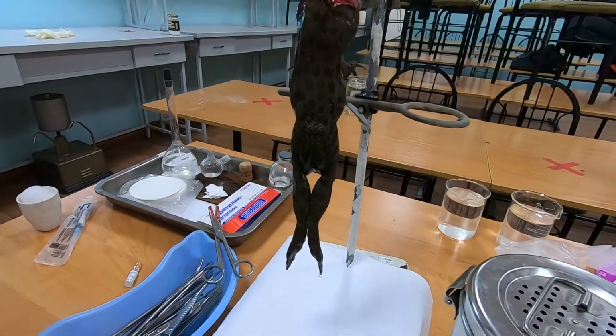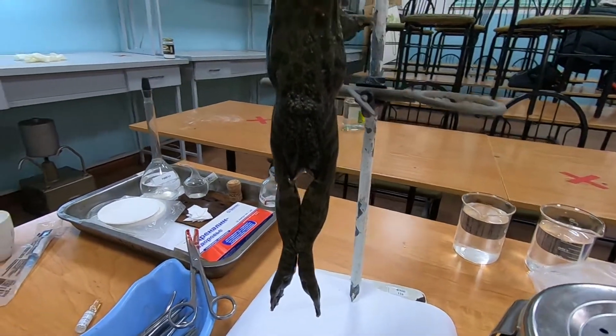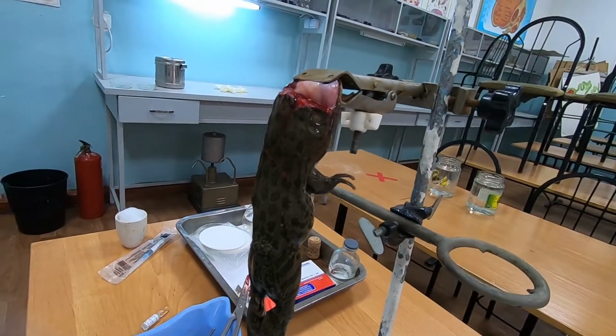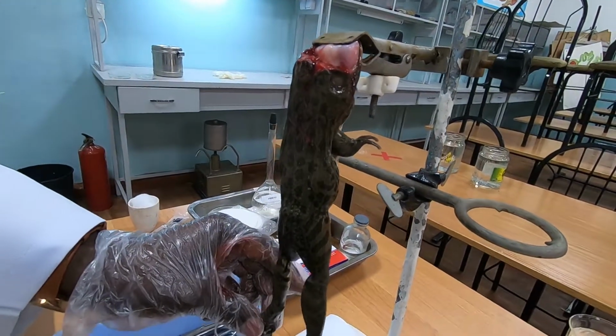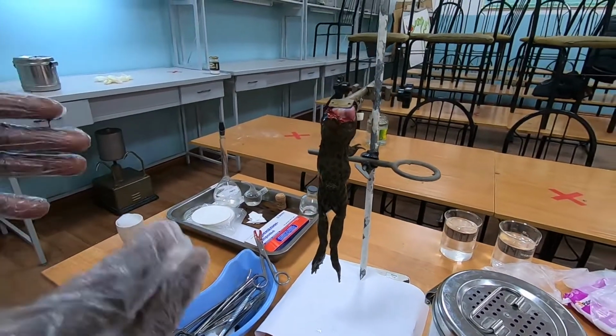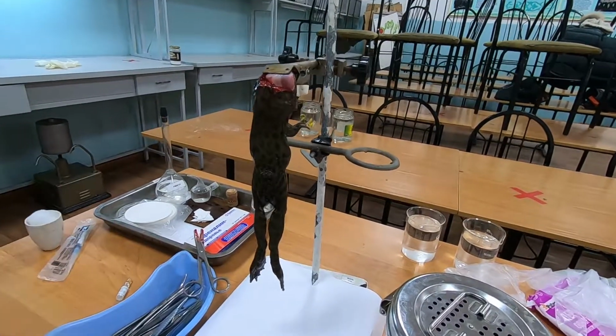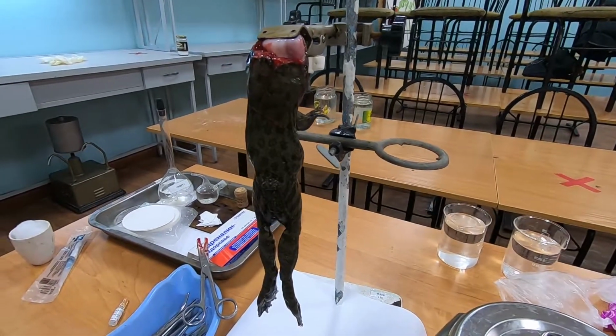Can you see it now? The frog is hung. It is still in a very shocking condition. So we leave it like this. It is not yet dead, but it's in a shocking position now. So after some time, it will regain its sensitivity.